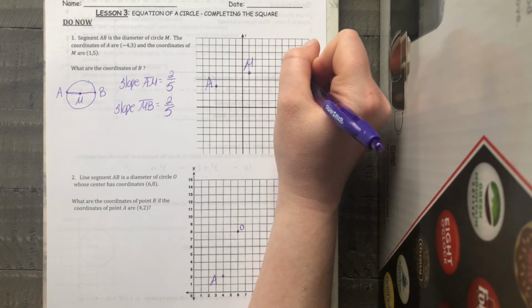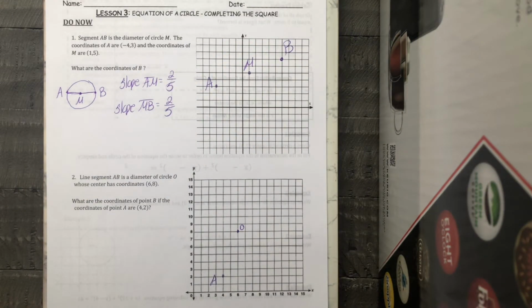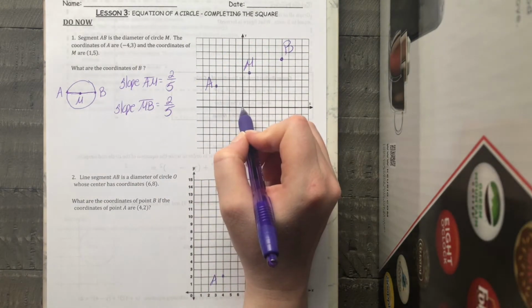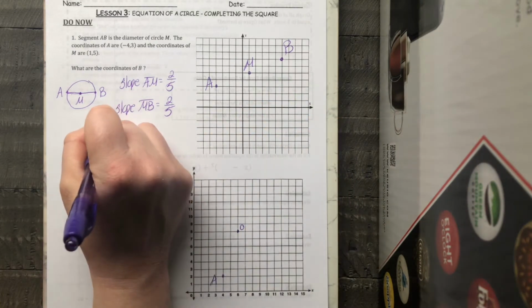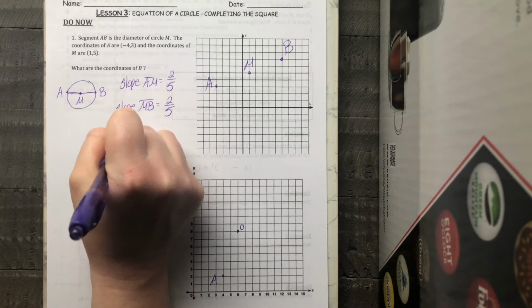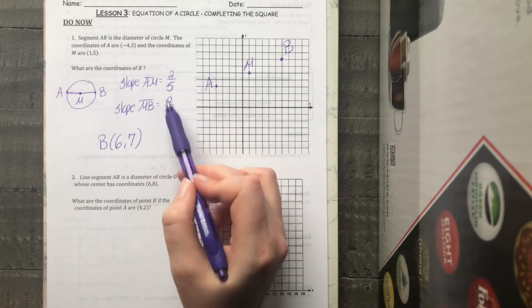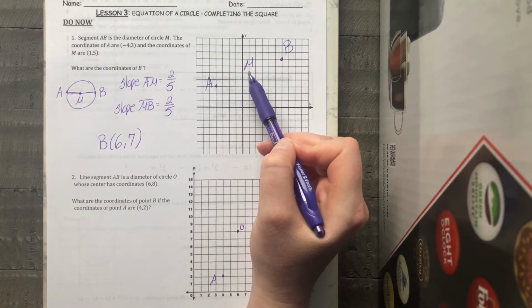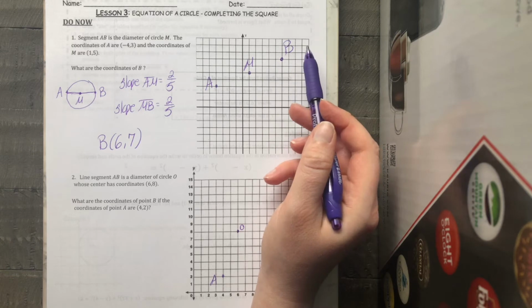1, 2, 3, 4, 5. And I know these have to be the coordinates for B. If I go back and count that out, it looks like it's +6 and then +7. So I know the coordinates of B are (6, 7). And again, I know that the slopes have to be the same because these distances from the center to the edge should be the same as well.